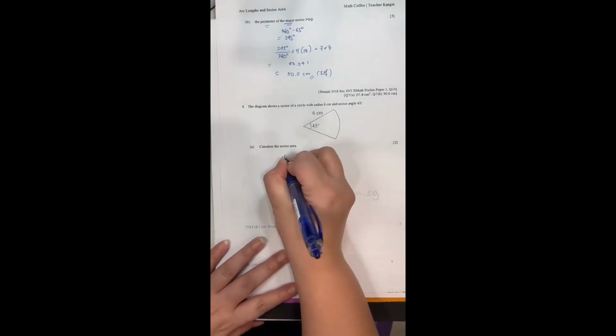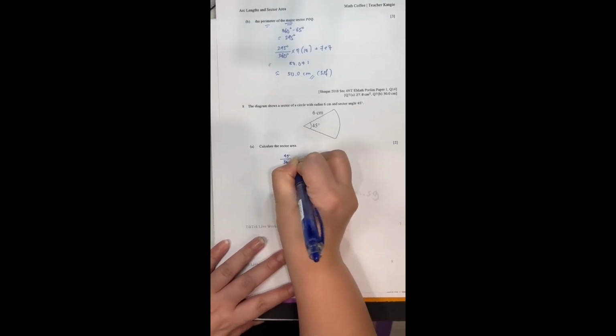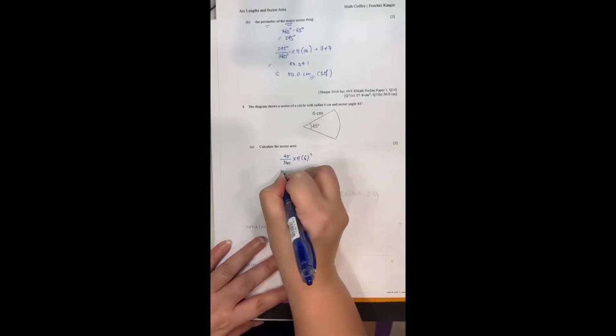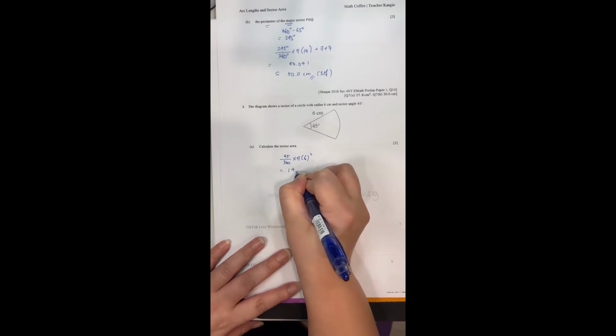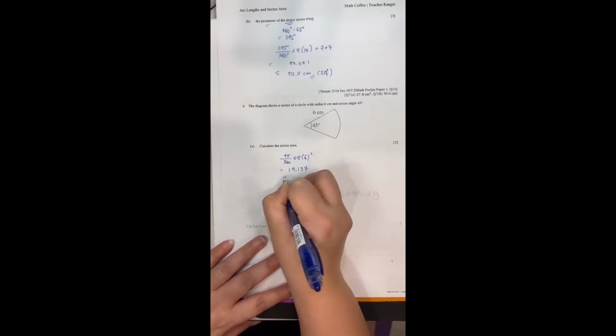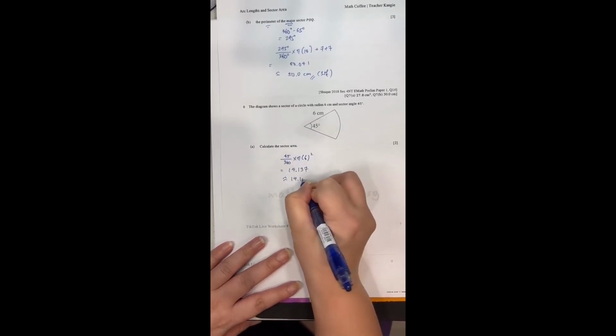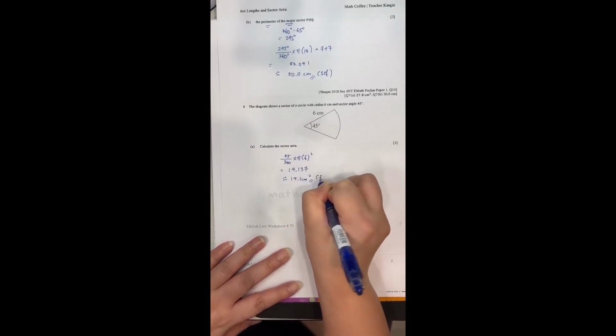Well done, but this question never tell us to use 22 over 7. So we have to use calculator pi. Unless they say 22 over 7. So we will take 45 degree out of 360 multiplied by pi r squared. So when you press the calculator, you get 14.137. Round off to 3SF, I get 14.1. This is area, so this is cm squared. 3SF.